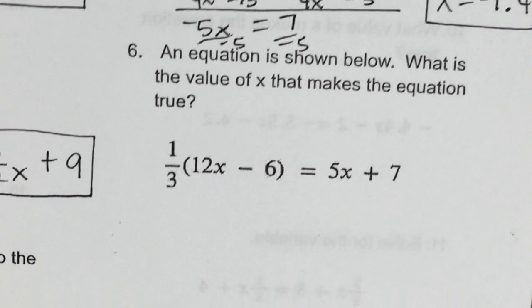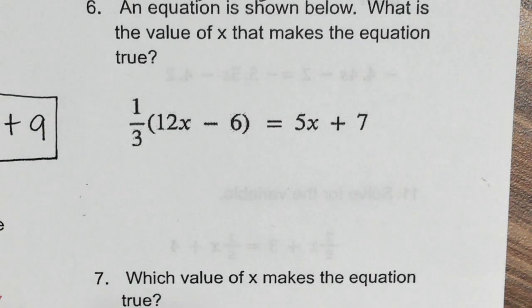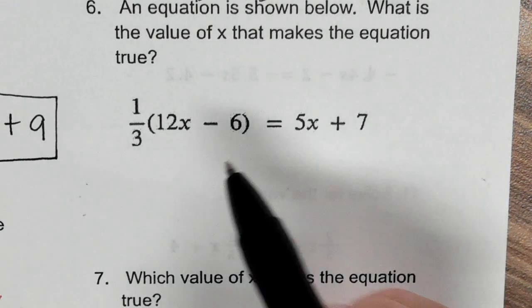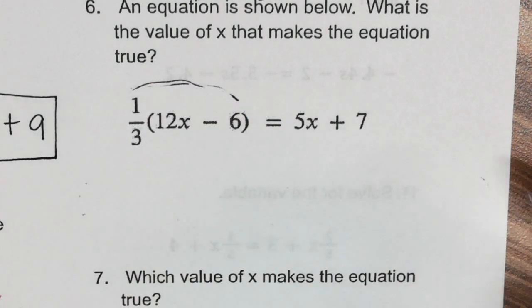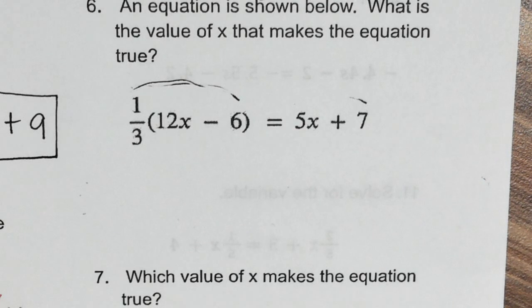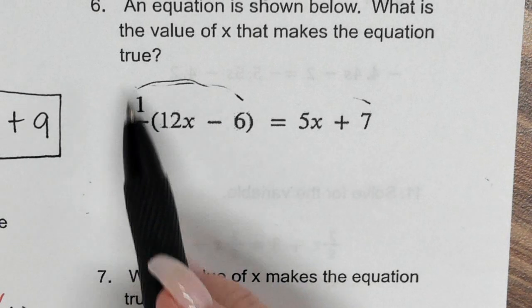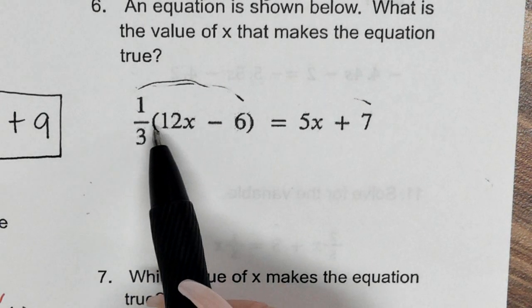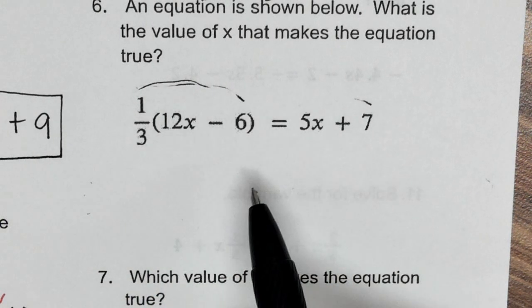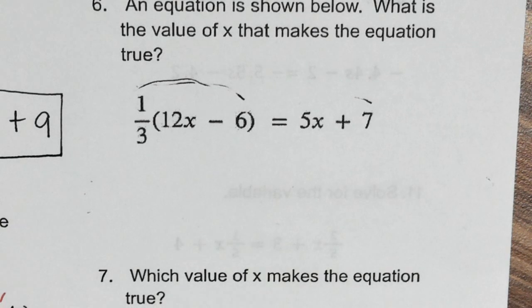All right, moving on. Again, if you want to do this in your calculator, this side right here will go in Y1 and this side will go in Y2, and you will type it exactly how you see it. Make sense? So you can put in alpha y equals 1/3, open parentheses, 12x minus 6, close parentheses. Are y'all all good with that? All right, I'm going to do it by hand.